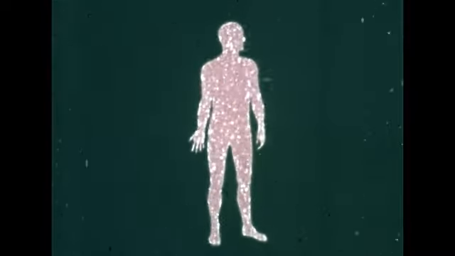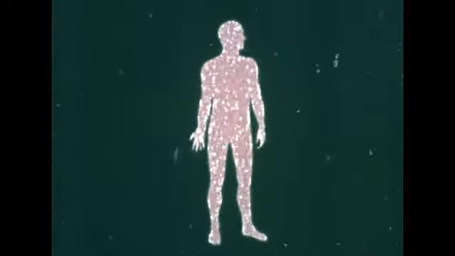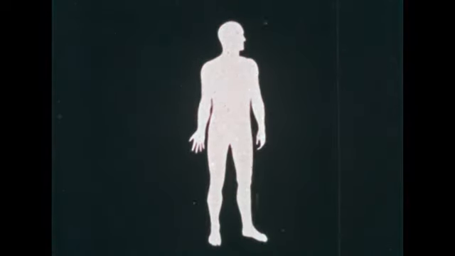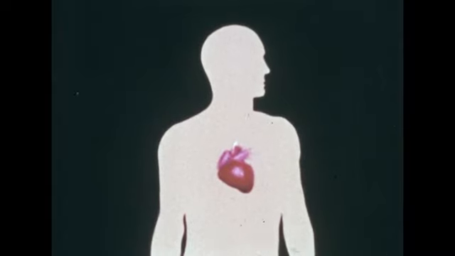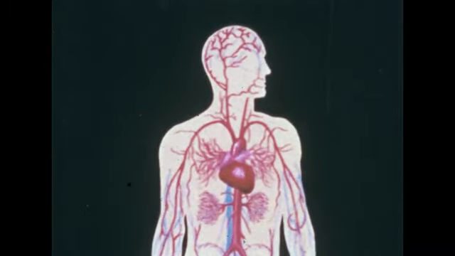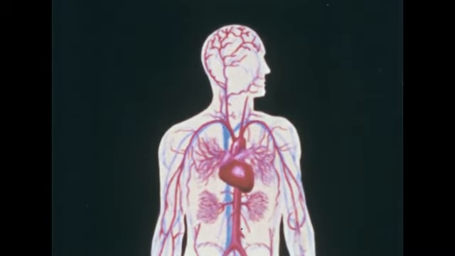Every human cell requires food and oxygen and a way to remove waste products. This need is satisfied in a remarkable way by our circulatory system. The heart at the center of this system pumps a fluid tissue called blood through the arteries, capillaries, and veins which make up the blood vessels.